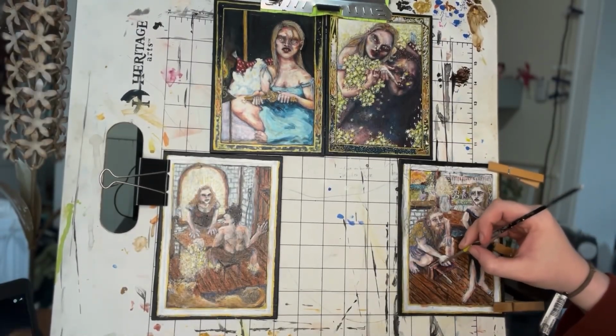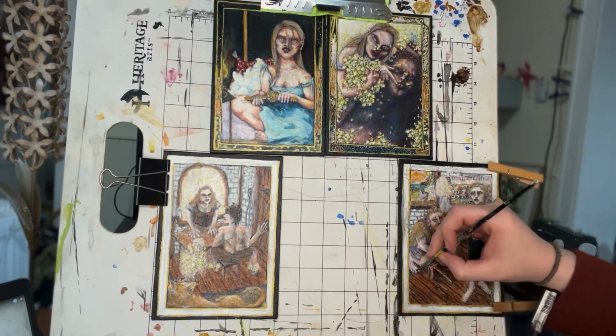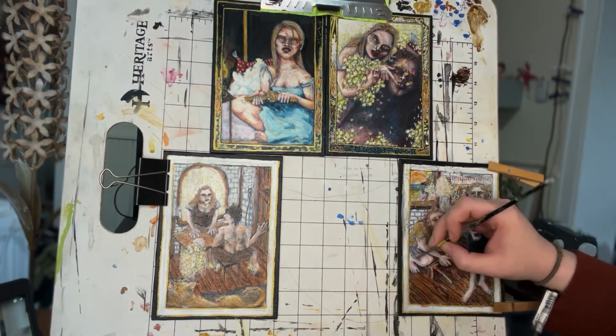Coming in here with a little hand detail. I love building a hand. A little more depth.